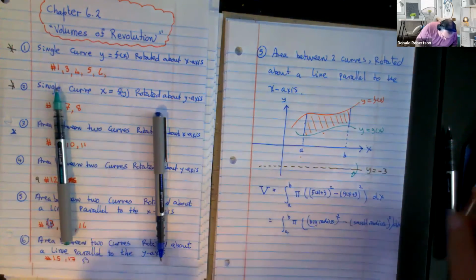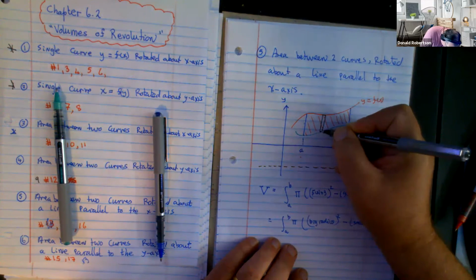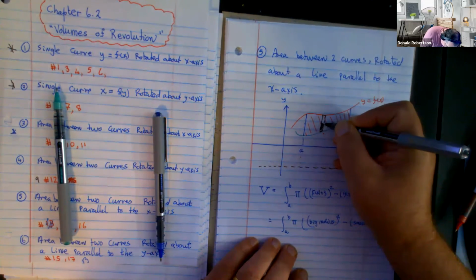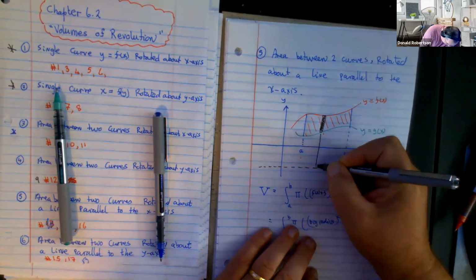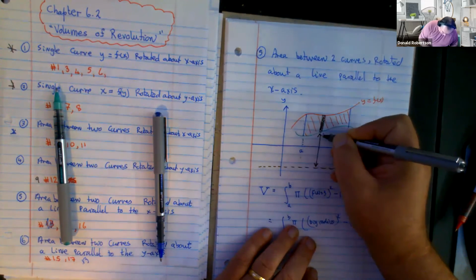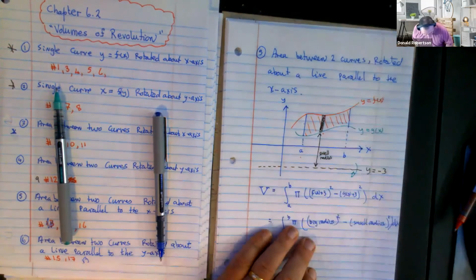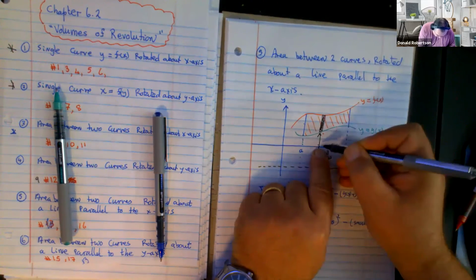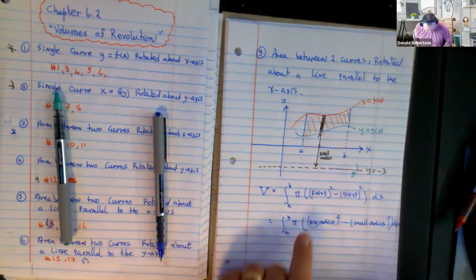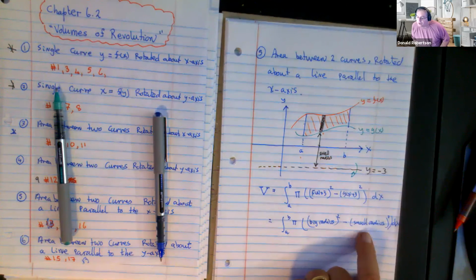Well, I'm going to start by putting one of those little rectangles that we put a lot in. Remember this one? And the distance from the axis of rotation to the first curve, that's the small radius. Let's see how that works. Would you agree that the distance from here to here is the value of the function, and the distance from here to here is 3, so the value of the function add 3. So that's where that came from. What I call the small radius.